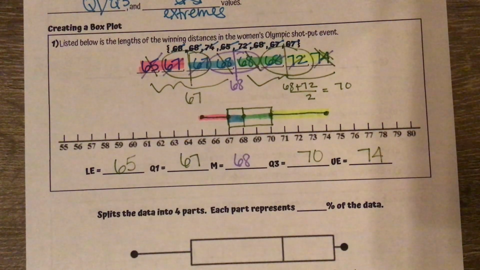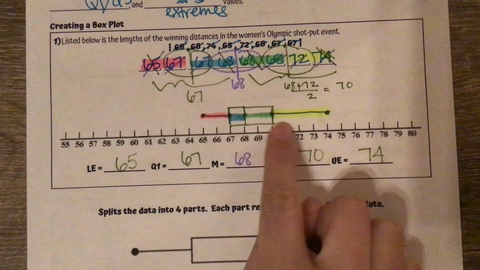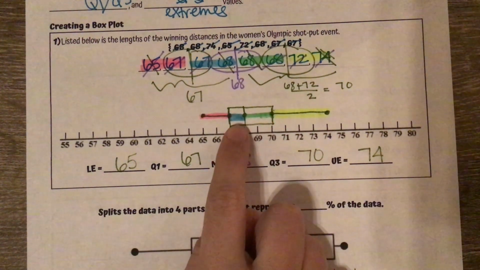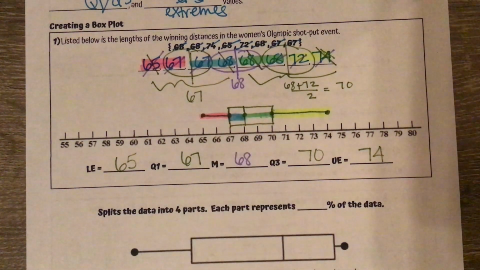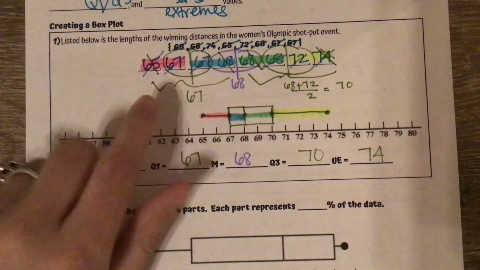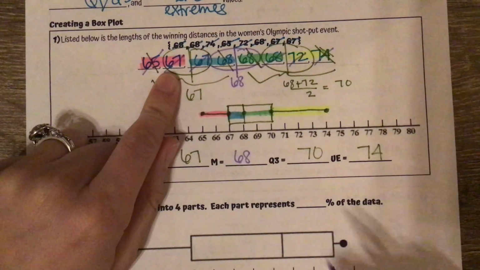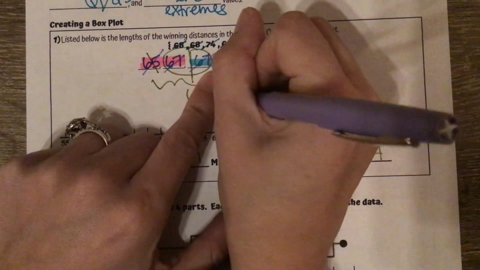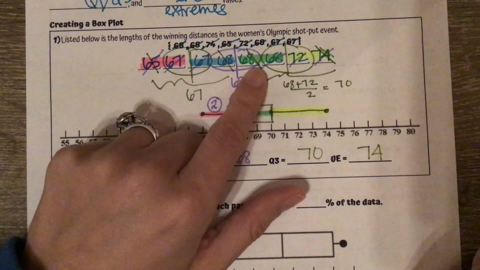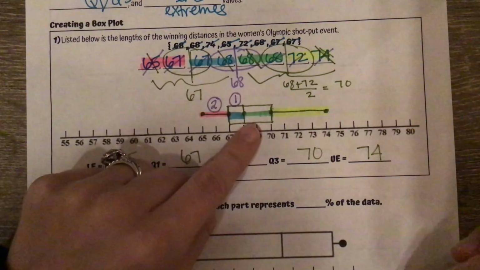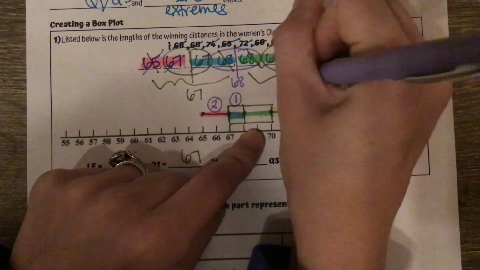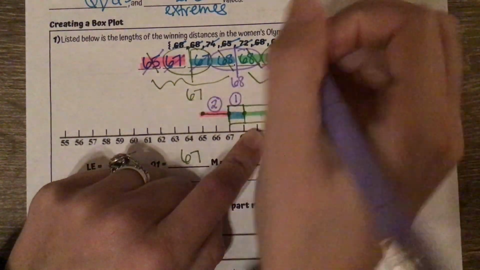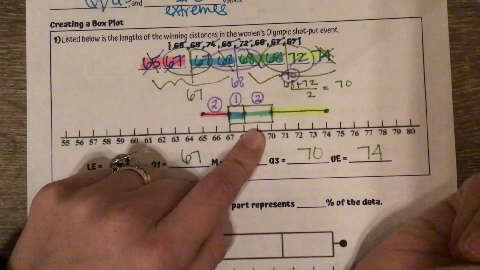When we look at it in our chart, it doesn't look like 4 equal parts because they're spread out differently. This is really far apart versus this box is really close together. The reason is that even though they each contain 2 values, some of them are closer to each other than others. So 65 and 67 are 2 apart. 67 and 68 are 1 apart. 68 and 68, this was 70, because that was our median value. So 68 and 70 are 2 apart.